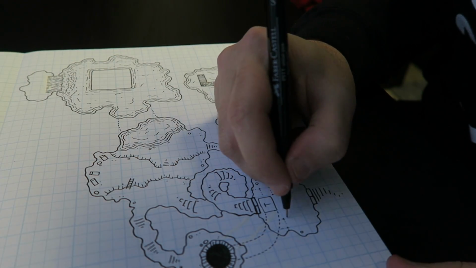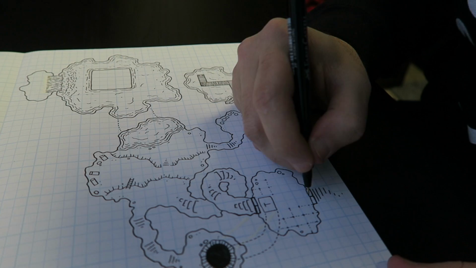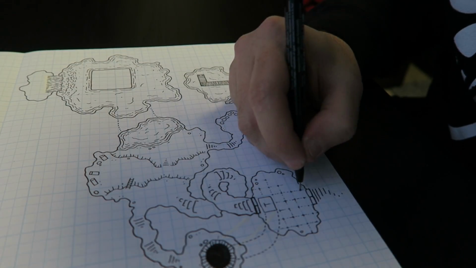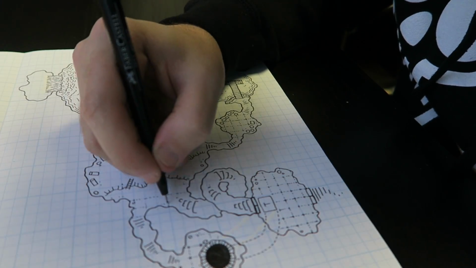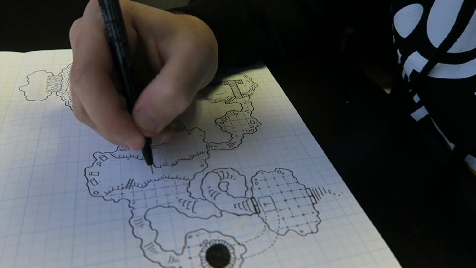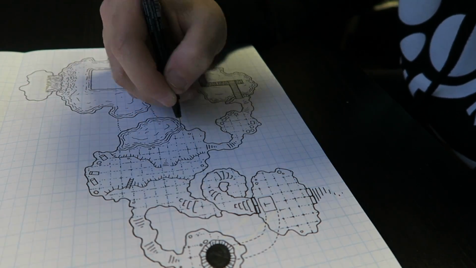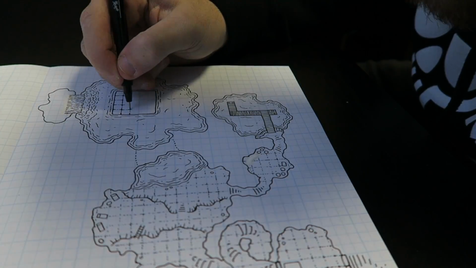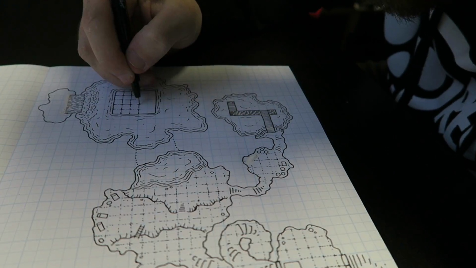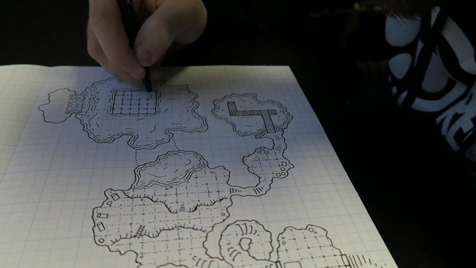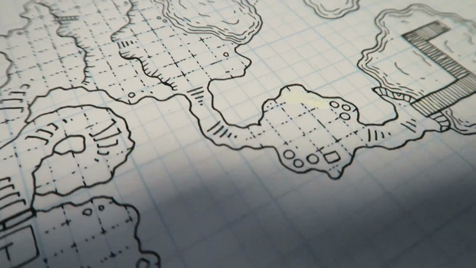Alright, for this next step, I'm going to be adding in the floor details. I'm still using my small micron here. Since we want to erase the blue grid of the graph paper, I'm just going to follow the graph lines and render in the grid on the map so this can be blown up and used as an actual battle map.